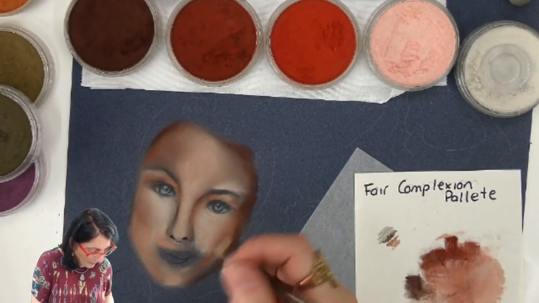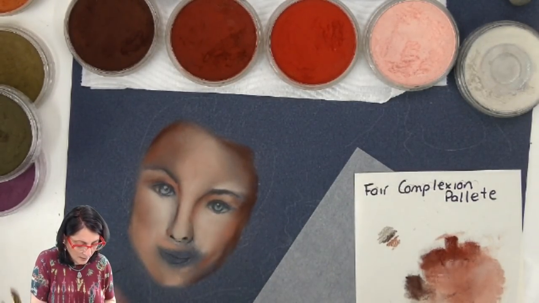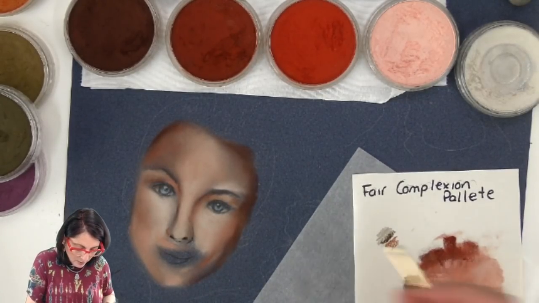Here we go. I need more pastel down here underneath her nose.